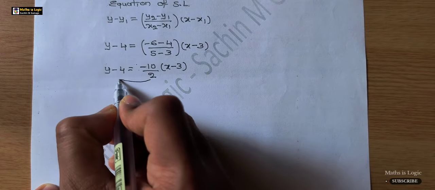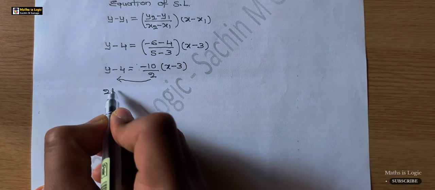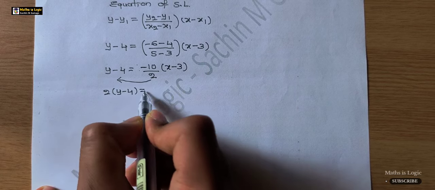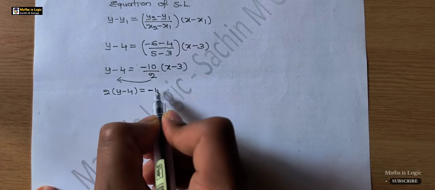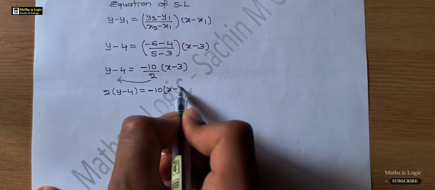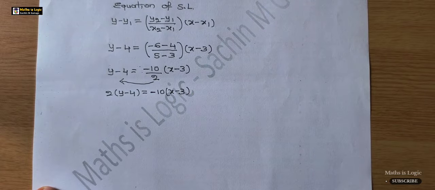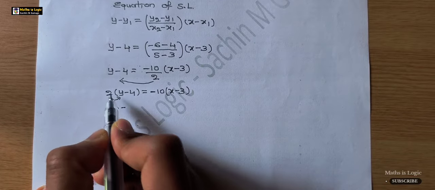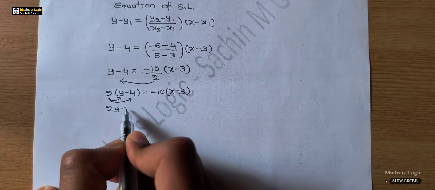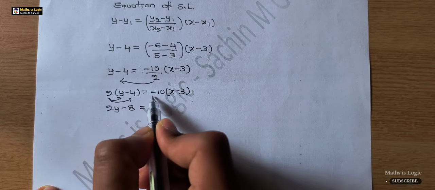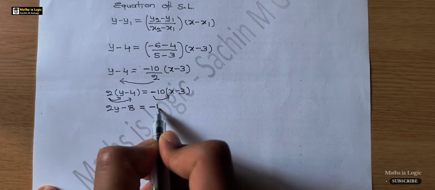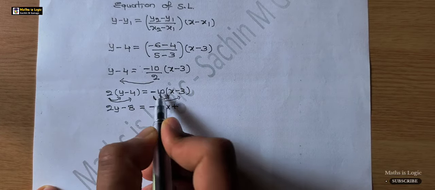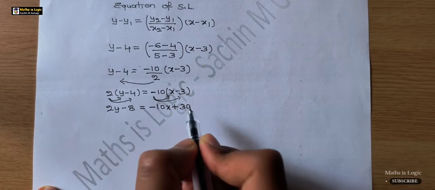If I do the cross multiplication, what will happen? 2 into bracket y minus 4 is equal to, what is the remaining value? Minus 10 into bracket x minus 3. So open the bracket, 2 into y, 2y minus 2 into 4, 8, is equal to minus 10 into x, minus 10x, minus into minus is plus, 10 into 3 is 30.